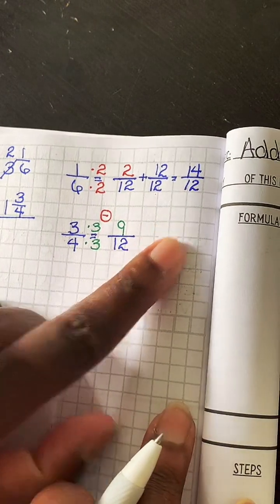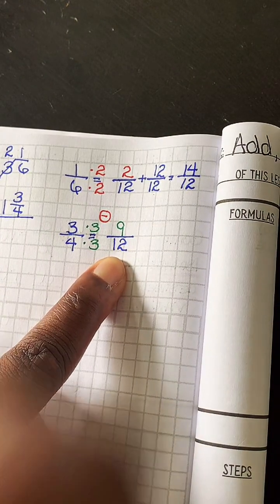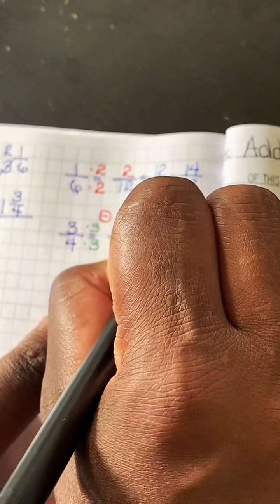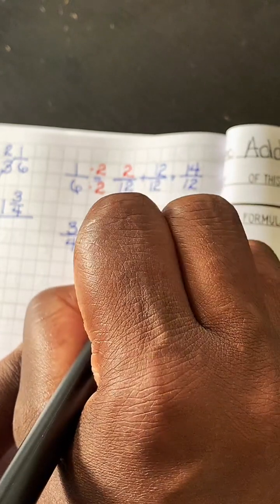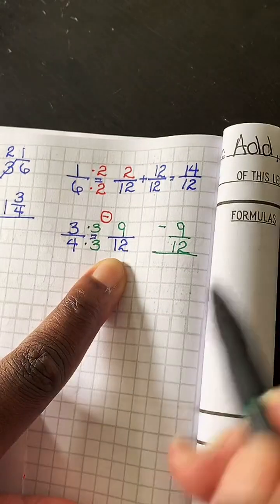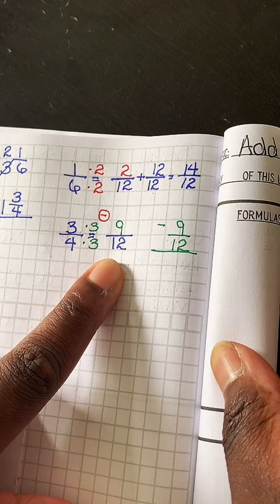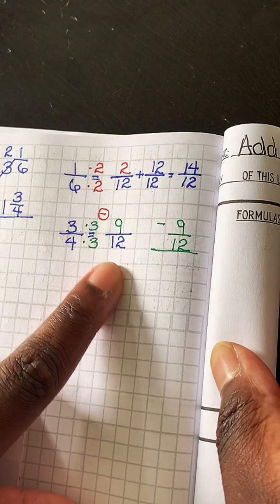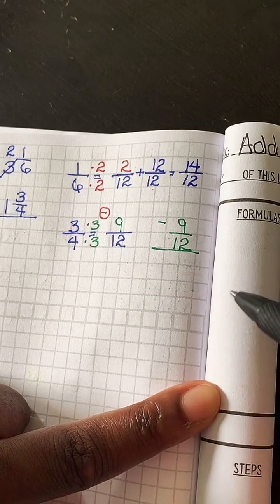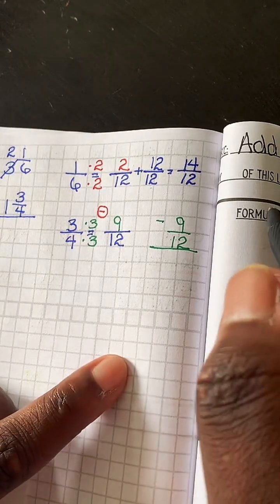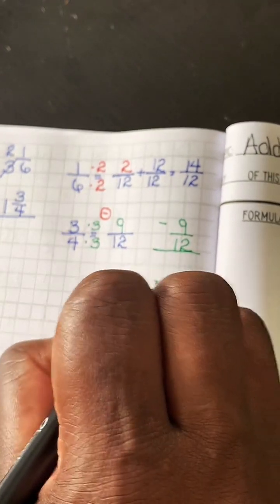So this 9/12, I'm just going to bring it over. So it's minus 9/12. Now I can subtract these a lot better. So much better, right? So now our 14 minus 9 gives us 5/12.